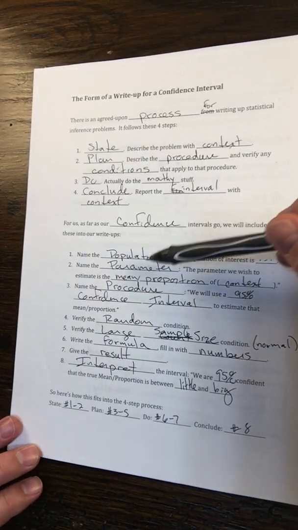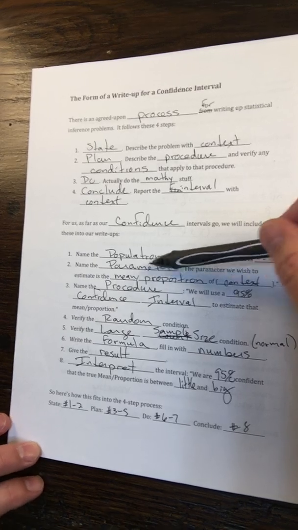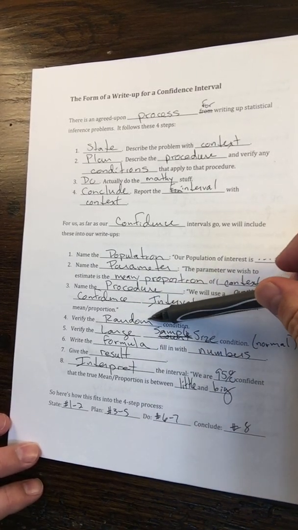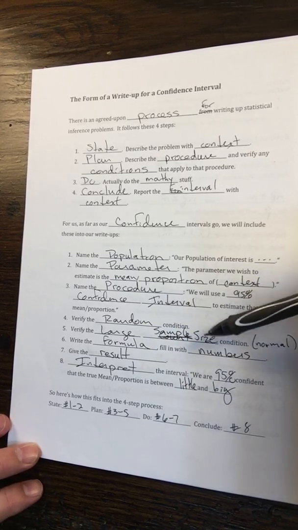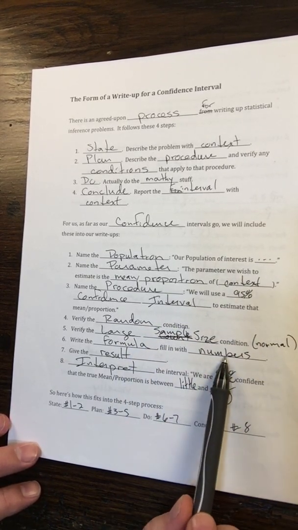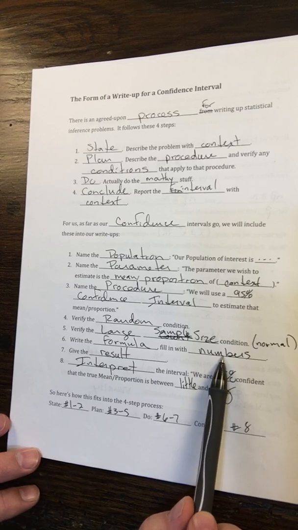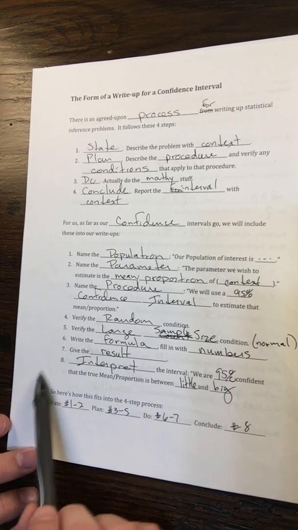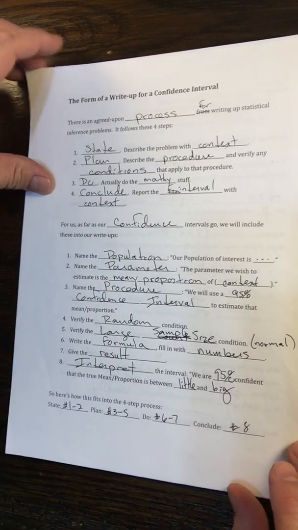Okay. Let's go back to our outline. I named the population. I named the parameter as a mean. I talked about the procedure. I'm going to do a 99% confidence interval. We verified the random condition. We looked at data to verify the normal condition. I wrote down the formula. I looked up a t star, and I looked up my x bar and standard deviation. I got my numbers. I put them in the calculator. I got a result. Last thing I got to do is just interpret my interval.